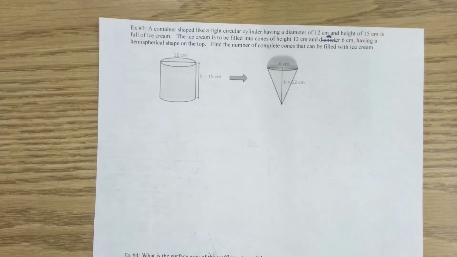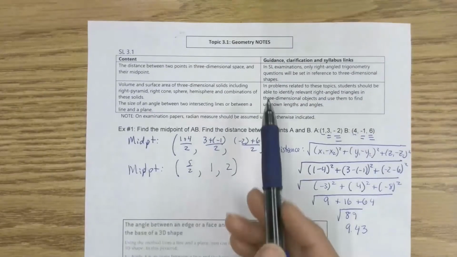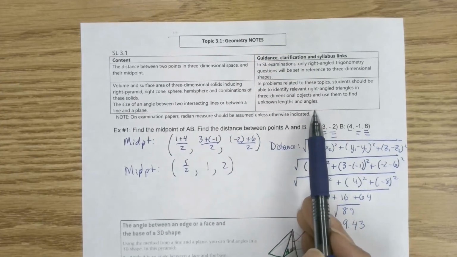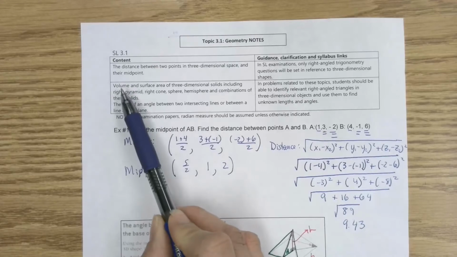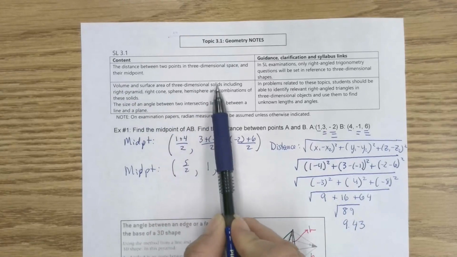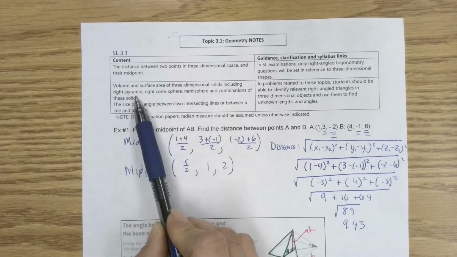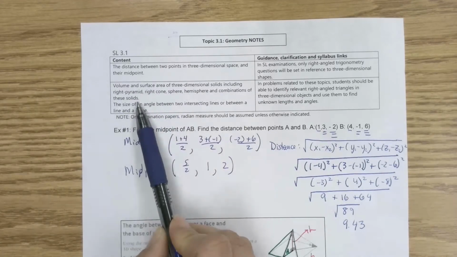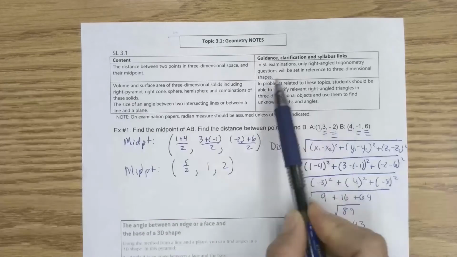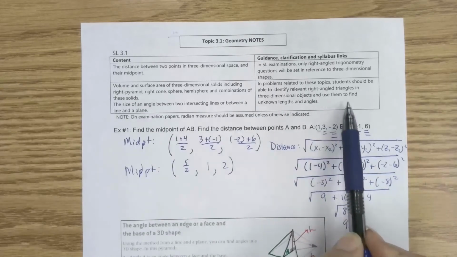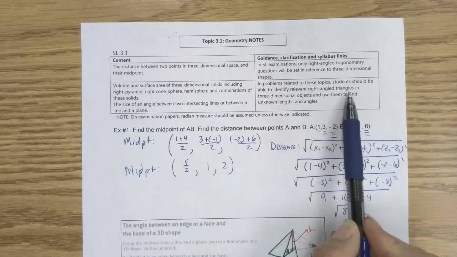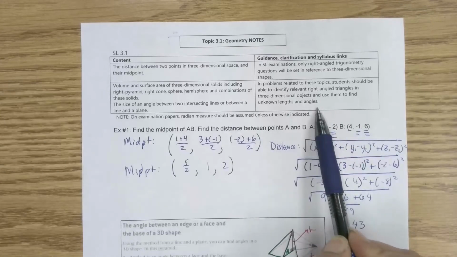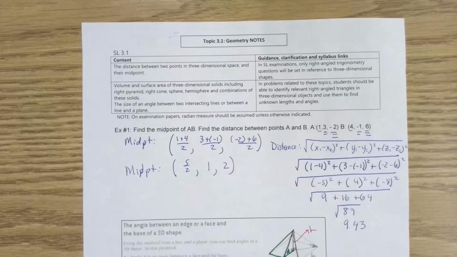So I want to flip back to the front side, and this is a little snippet of what is included in the IB syllabus guide. We are expected to know the volume and surface area of 3D solids, including right pyramid, right cone, sphere, hemisphere, and combinations of these solids. They very specifically mention you should be able to identify relevant right-angled triangles in 3D objects and use them to find unknown lengths and angles.